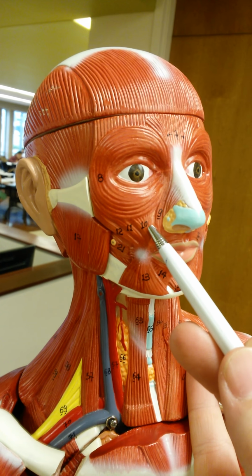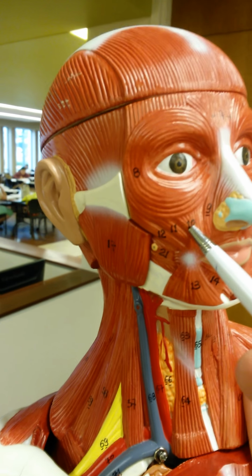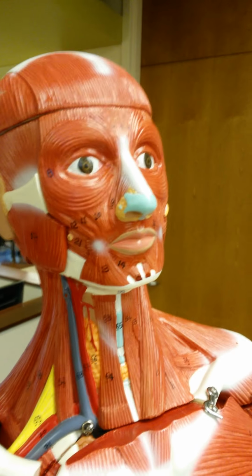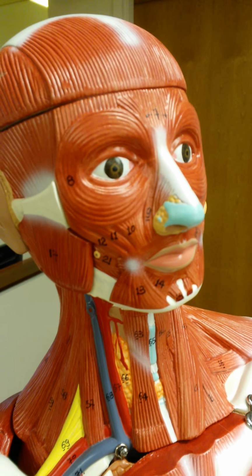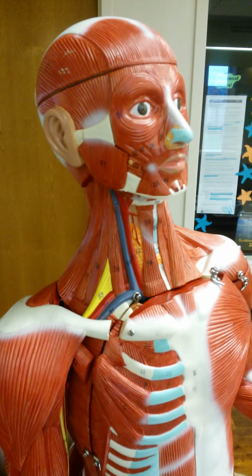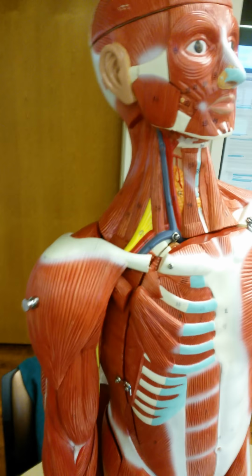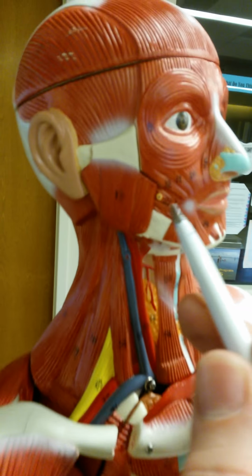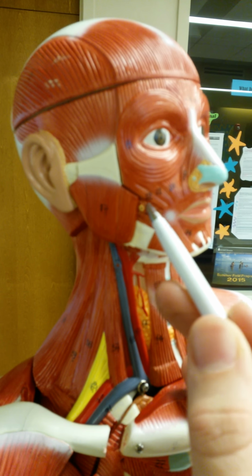The levator labii superioris is up from the zygomaticus minor, and it raises the upper lip. The risorius, which pulls the mouth laterally, can be found on top of the buccinator. It is superior to the buccinator muscle, and again it pulls the mouth laterally. The buccinator here is 21, and the risorius should be on top of that, but it is missing.